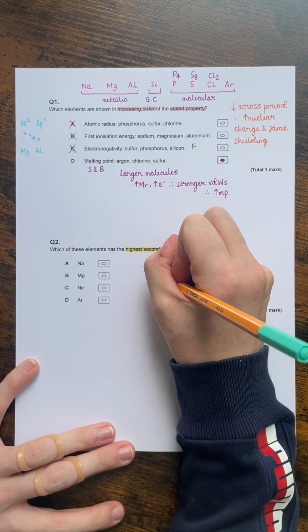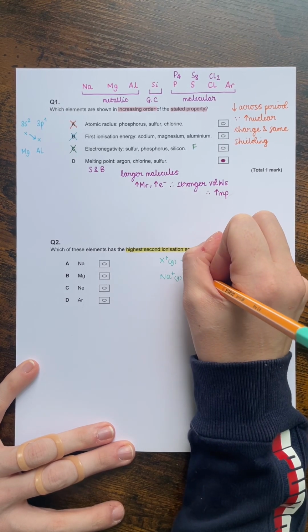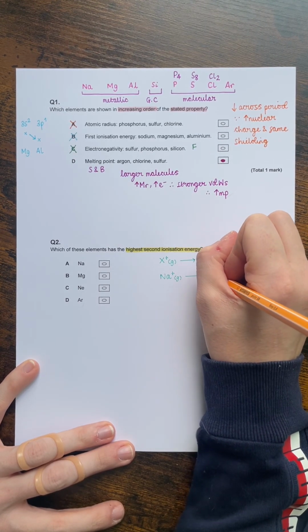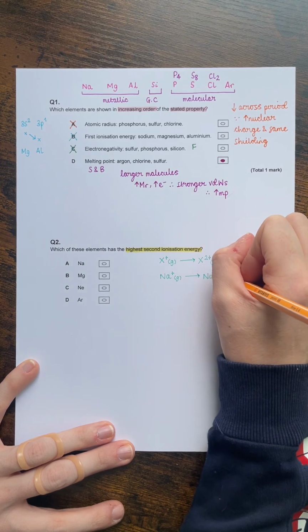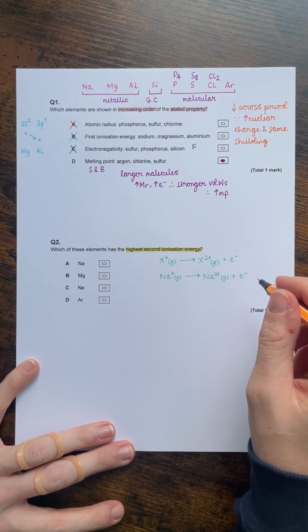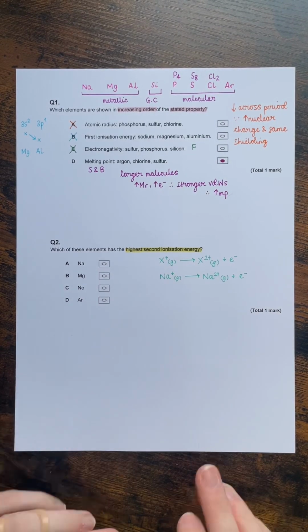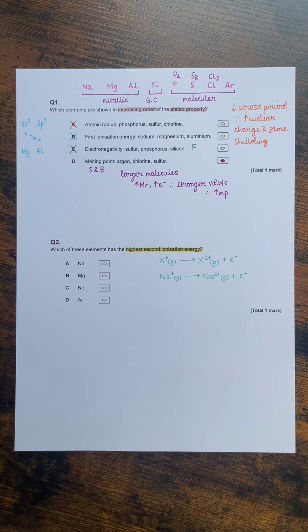So would it be going from Na+ to Na2+, or magnesium from + to 2+, neon from + to 2+, or argon from + to 2+. I don't need to write all of them out again, hopefully you get the idea.